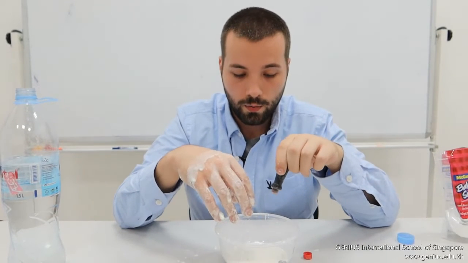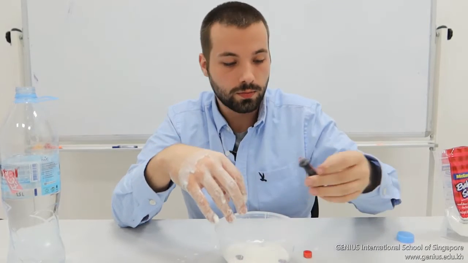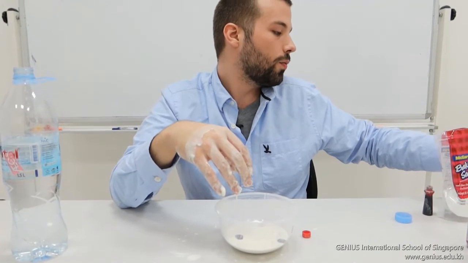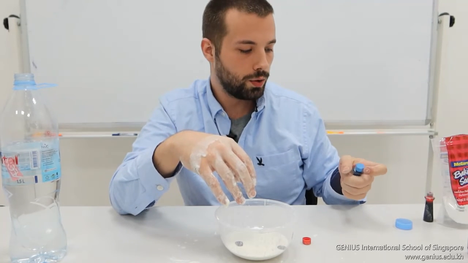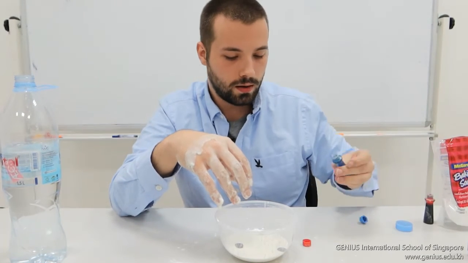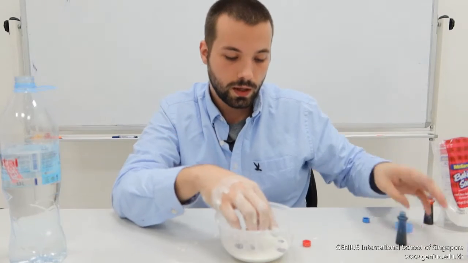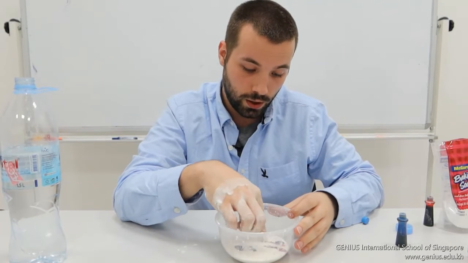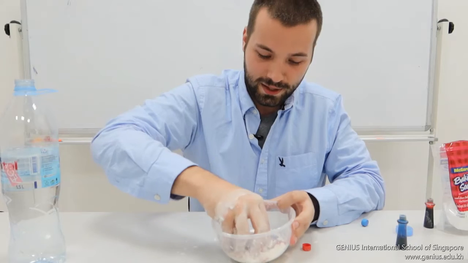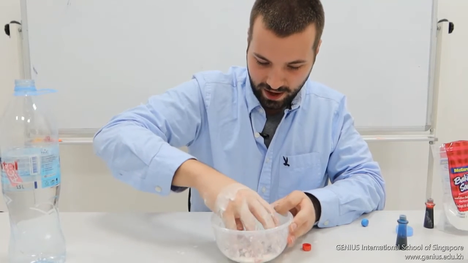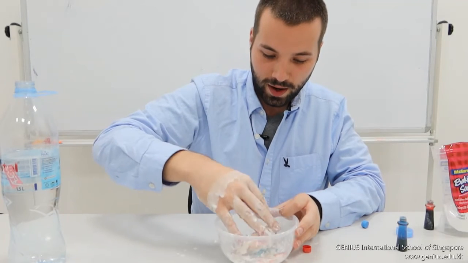Now, what if I add some colors? What do you think will happen? Well, I like purple, so that means I add red and blue. 3 drops of red, 2 drops of blue. And then we mix it up, right? Oh, this is so weird. I'm just picking up blocks and putting them back down.